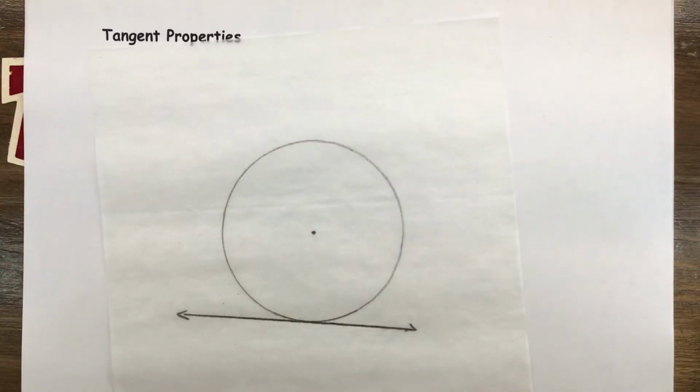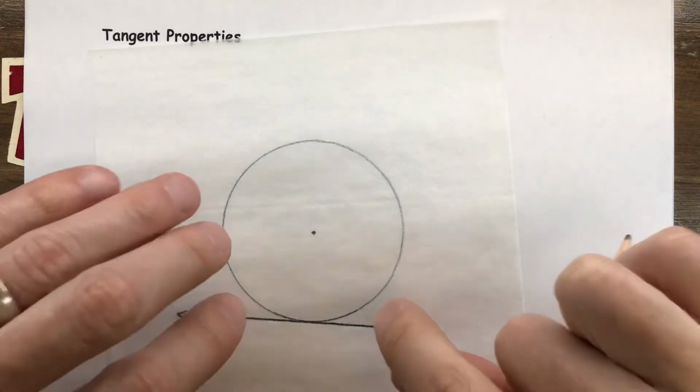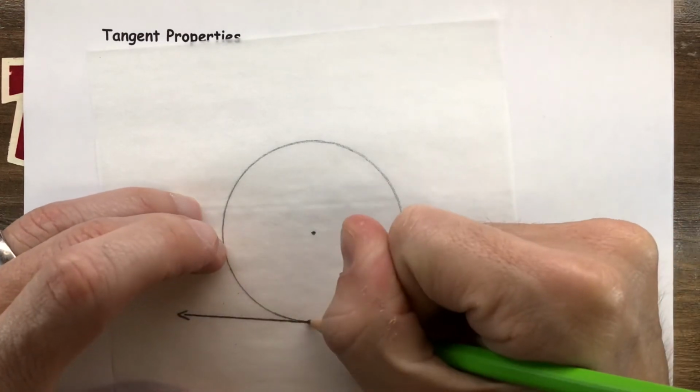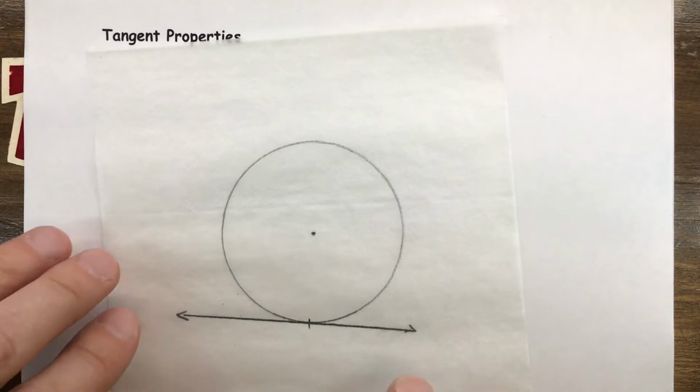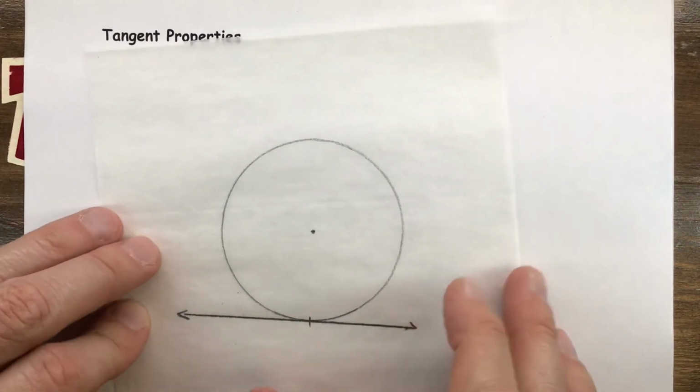What I want to do next is identify the point of tangency, or what I believe to be the point of tangency. It does appear that the circle overlaps the line a little bit, but it actually makes contact at a single point. Okay, so with my best judgment here, I'm going to go with that point. Okay, what I'm going to do next is fold the tangent onto itself.